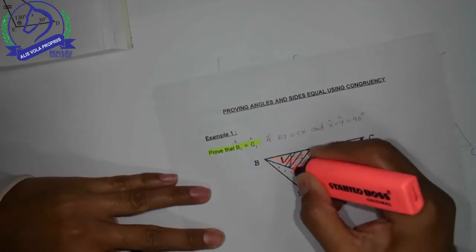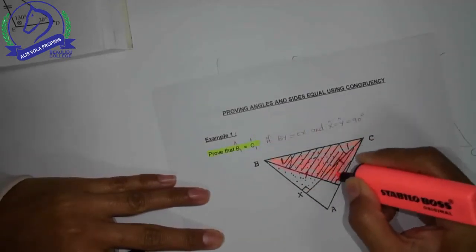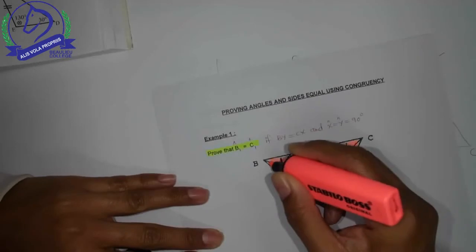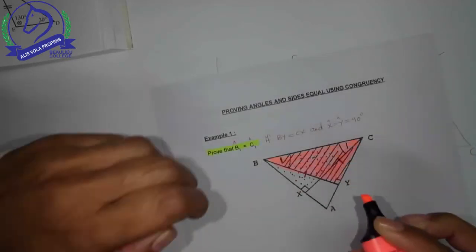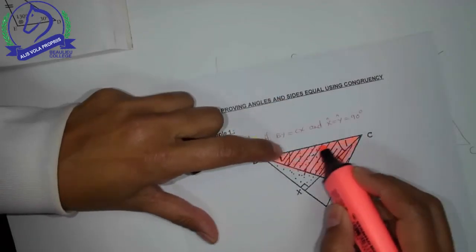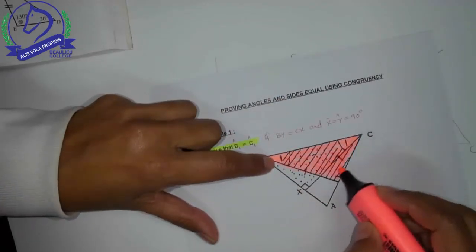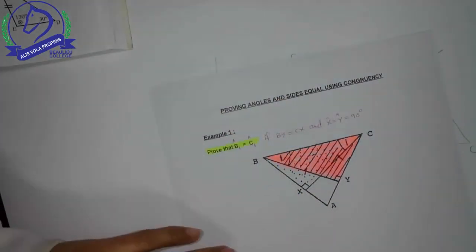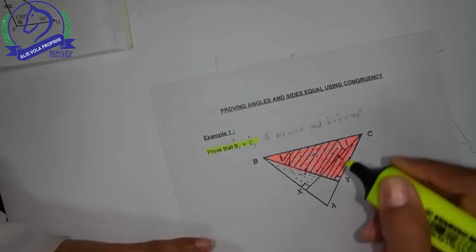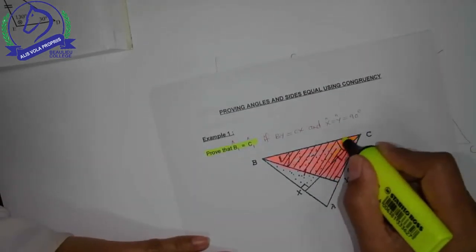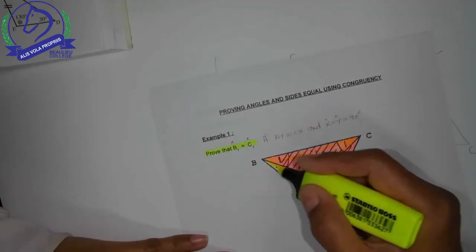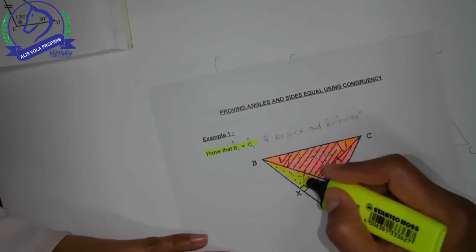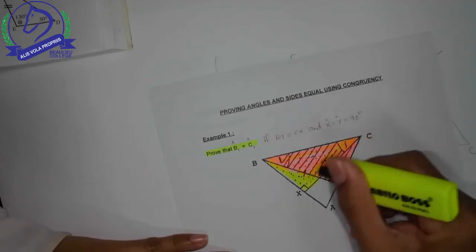Now why am I choosing this triangle, by the way? I'm choosing this triangle because based on the given information, you look for B1. B1 falls in that triangle only. You can only use that triangle if you want to prove it equal to C1. And C1 falls in this triangle here. So you've got to use C1 there. So you've got to look at what you're asked to prove, and then you've got to first identify which triangles will help you prove that.